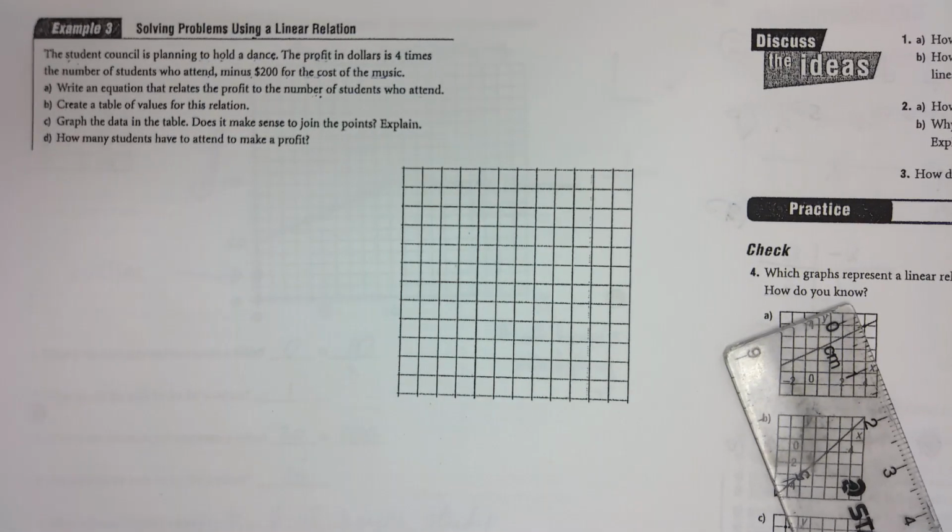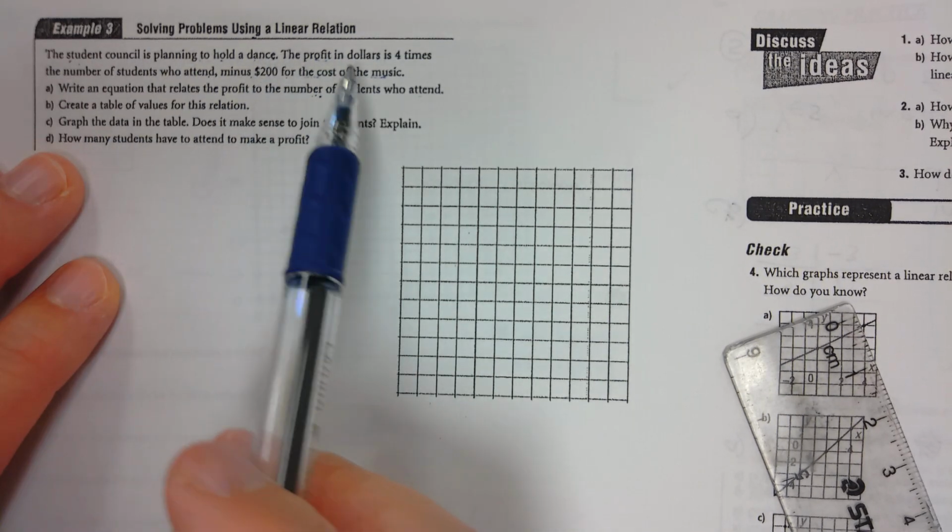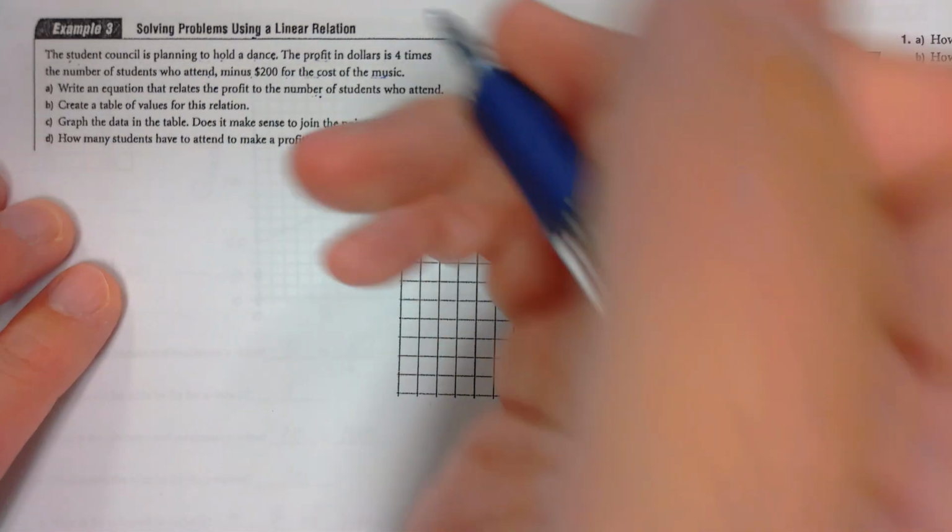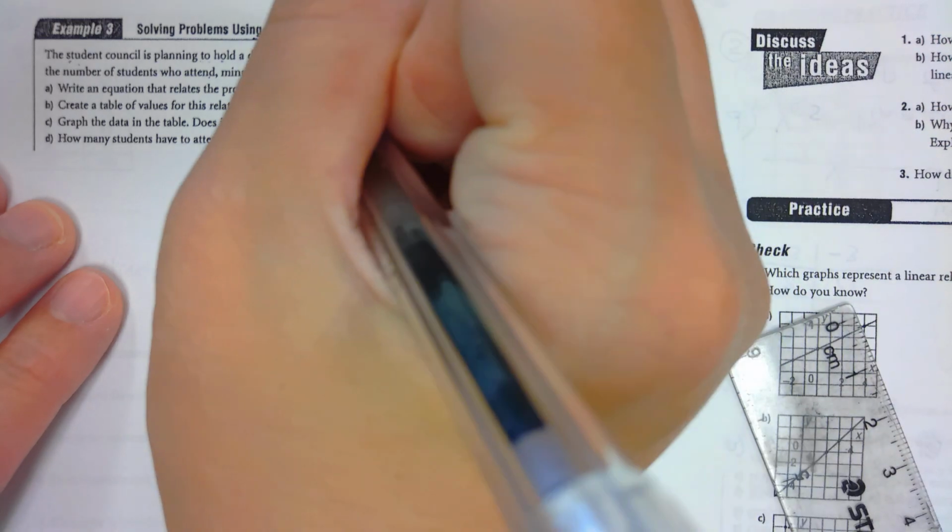Okay, so you see how examples 1, 2, and 3 are getting harder and harder. Number 1, everything was given to you. You were given the table. Number 2, you're given the equation and you have to come up with a table. Number 3, you're not even given the equation. You have to come up with the equation yourself so that you can come up with a table. Okay, so you want to set up the equation for profit.